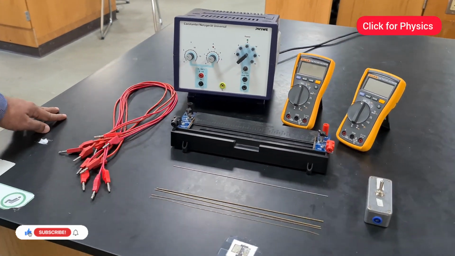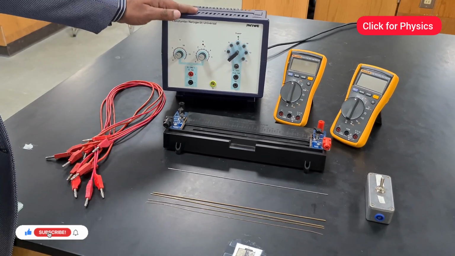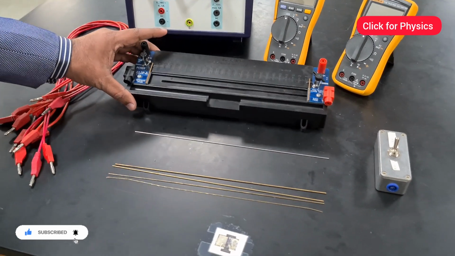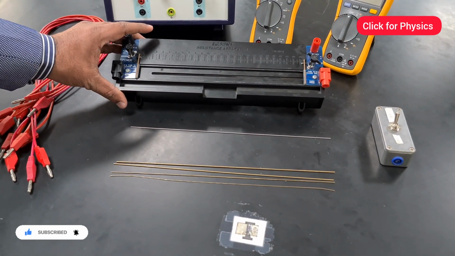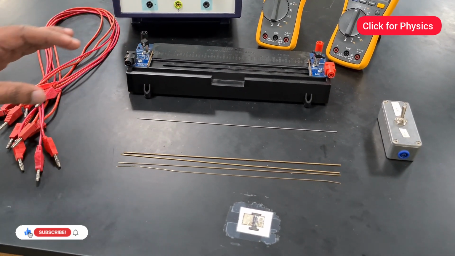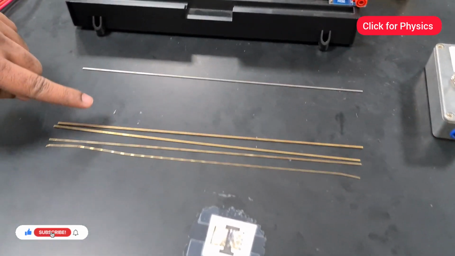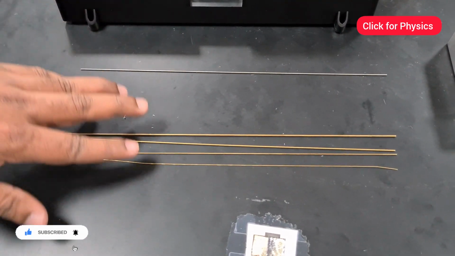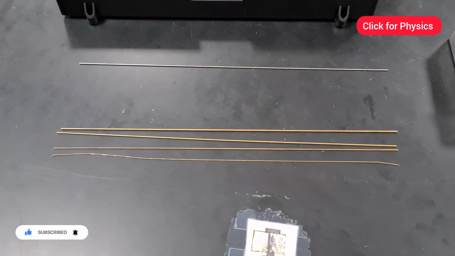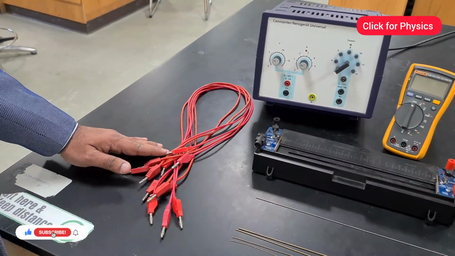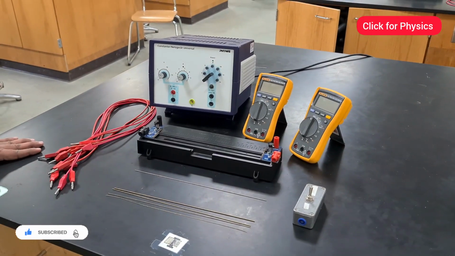Apparatus used in the experiment electrical resistivity are the power supply, two multimeters, and the resistance apparatus. By using this resistance apparatus, we are going to find the resistivity value of two different materials. What are the materials? The first material is a nichrome metallic wire, and these four wires are brass metallic wires. Apart from that, we need the key, and also for connections we need these connecting wires. So these are all the apparatus we are going to use for this experiment.